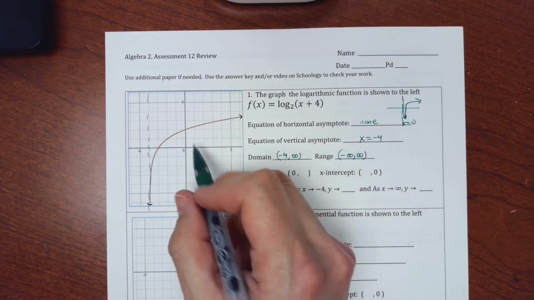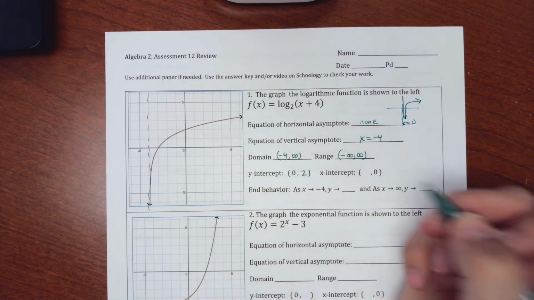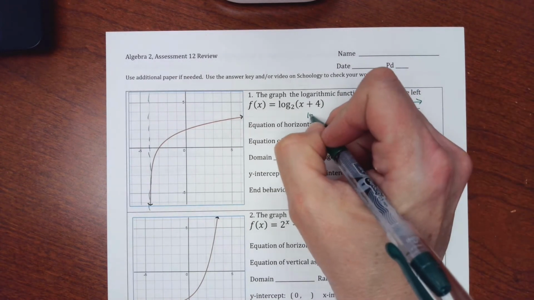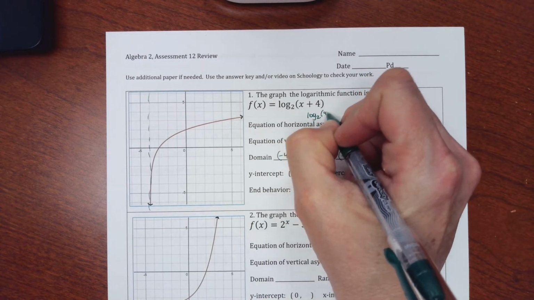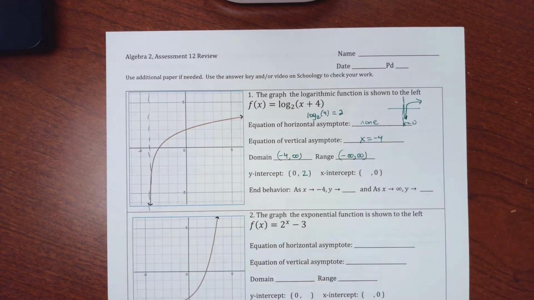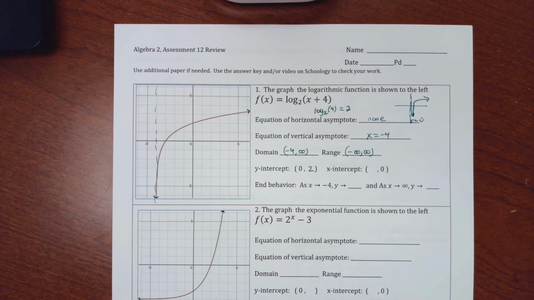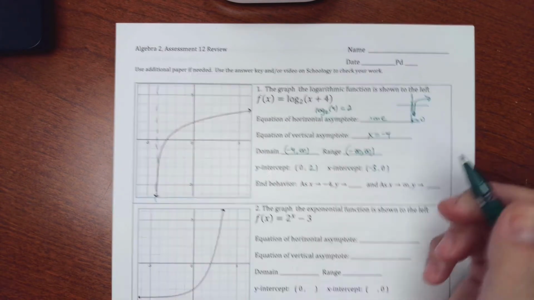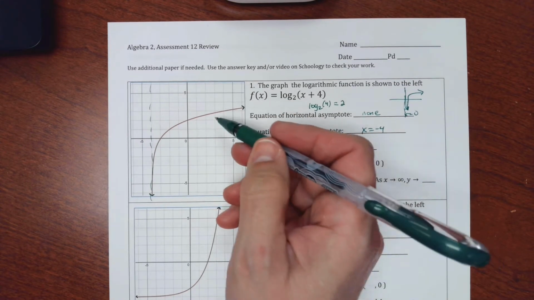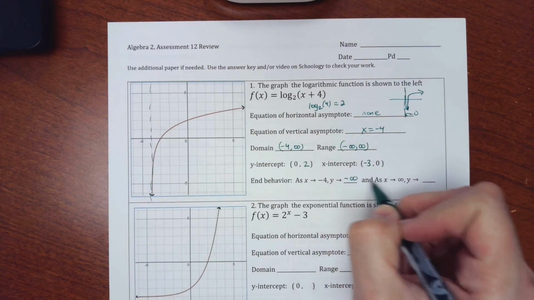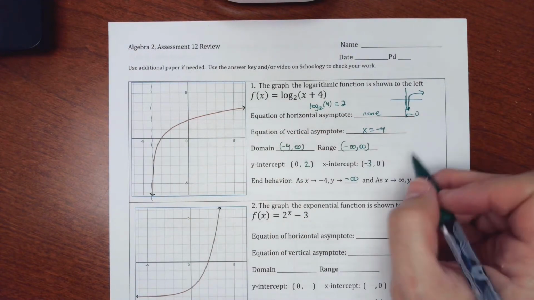The y-intercept, I see it here at 2. Also can be found by plugging in a 0 right here. So log base 2 of 4. So this is asking you 2 to what power makes 4? Well, 2 to the 2 equals 4. So that's why the answer is 2. The x-intercept you're going to get by looking at the picture, -3. As x goes to -4, so when the graph comes to -4, the graph goes down. And when you go to the right, the graph travels up.